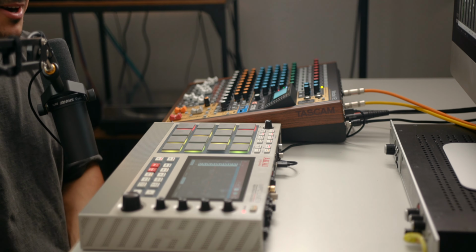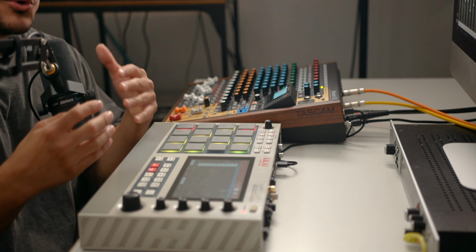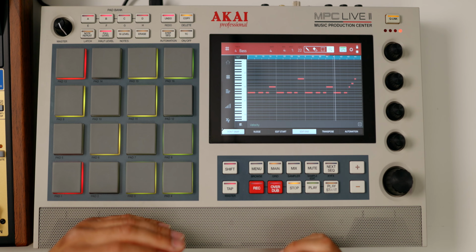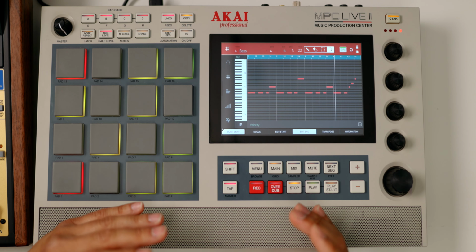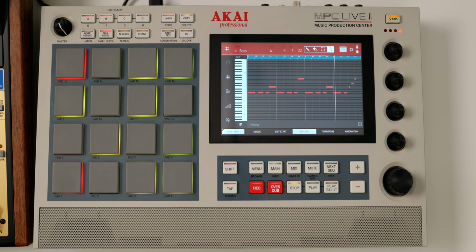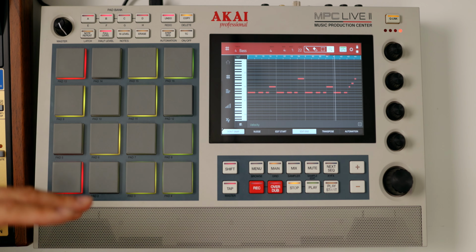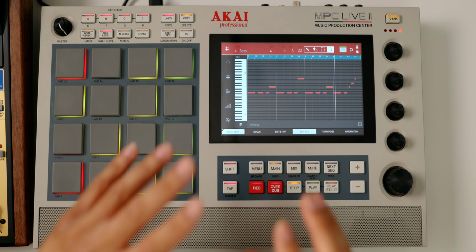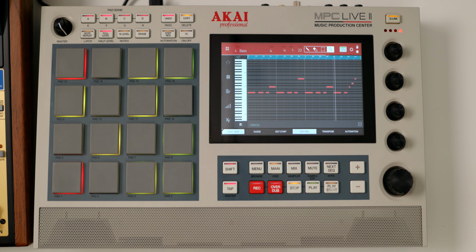But again, I just want to emphasize the tools that the MPC gives me. This is why I enjoy using this MPC, because of the tools it provides me. I may not be the best musician. I do not know how to read music, but I do know how to use these tools to my advantage, and it helps me out.